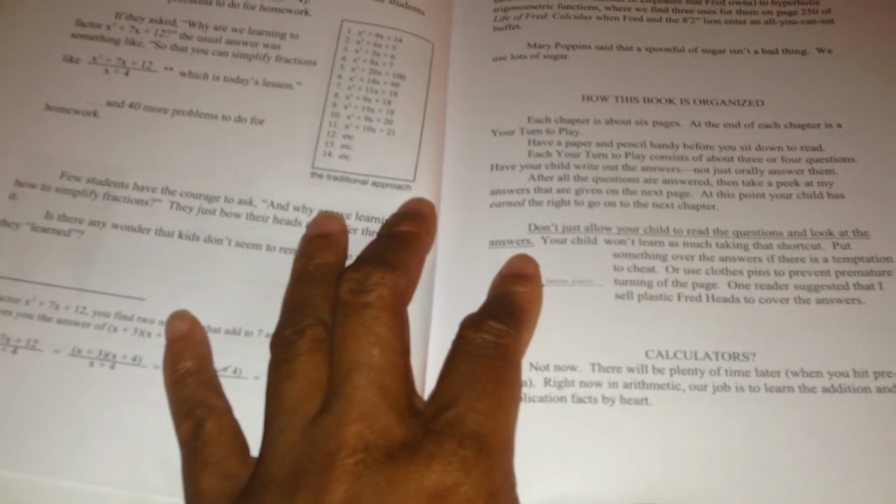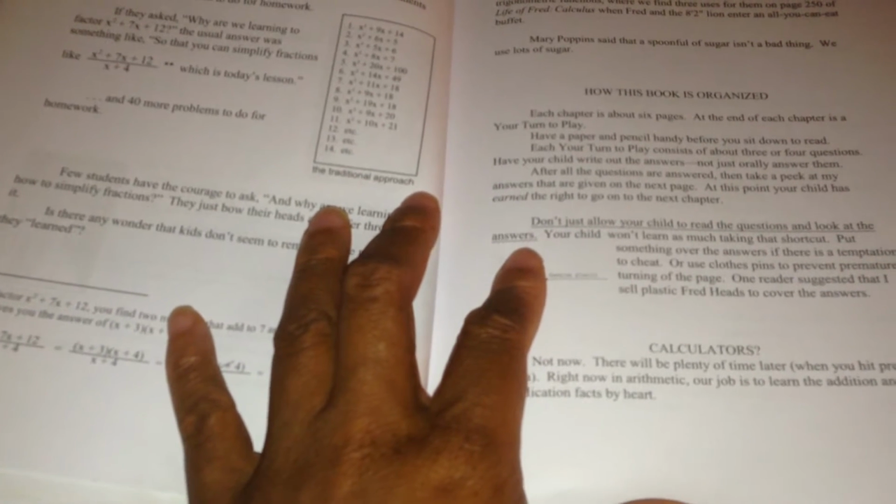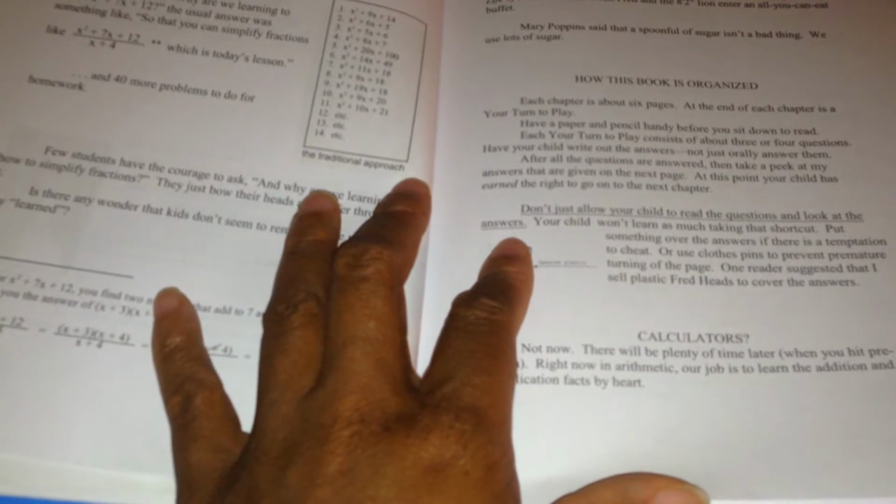And it says, don't just allow your child to read the questions and look at the answers. Your child won't learn as much taking that shortcut. Put something over the answers if there is a temptation to cheat, or use clothespins to prevent premature turning of the page. One reader suggests that they sell a plastic Fred doll.